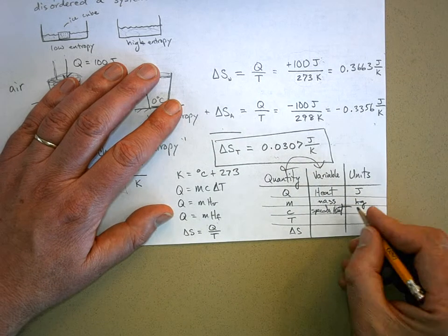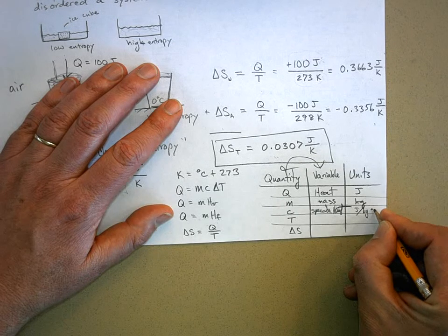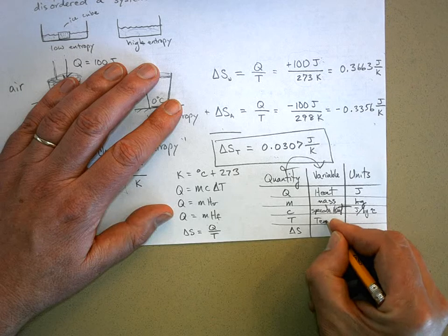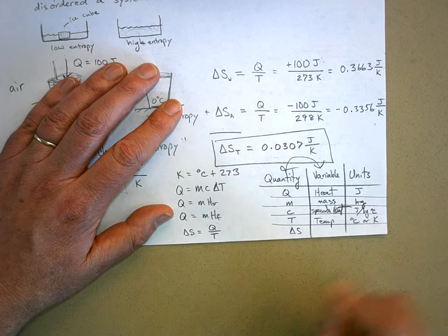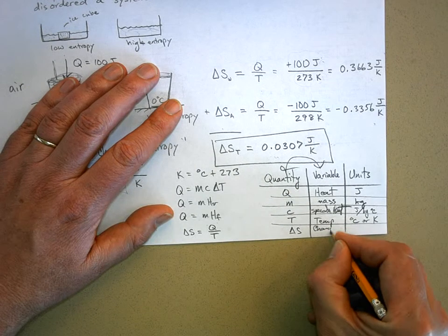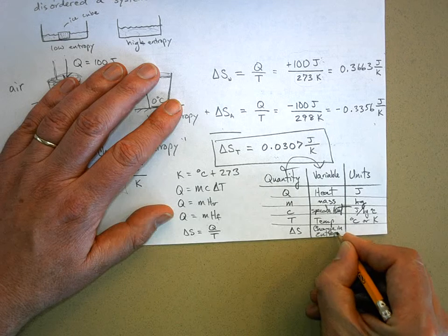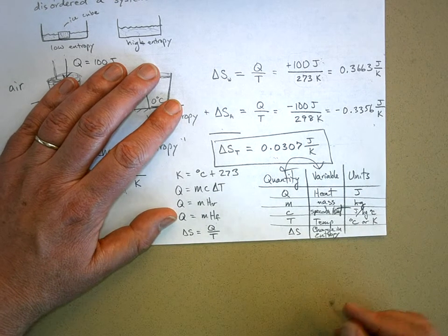It's joules per kilogram degrees Celsius, or Kelvin if you prefer. T is temperature, and you can measure it in degrees Celsius or Kelvin. And then what is delta S? Change in entropy. Sorry, I'm going fast, but I've got to get moving here. Change in entropy is measured in joules per Kelvin.